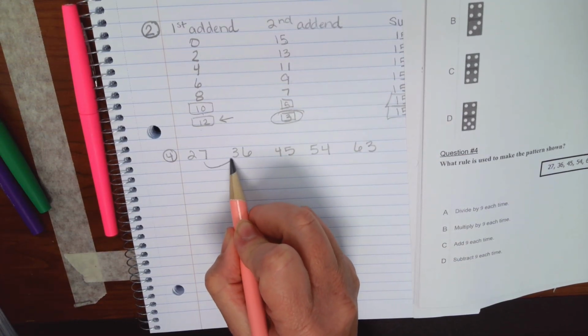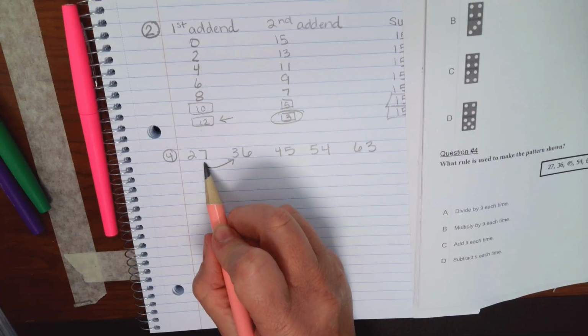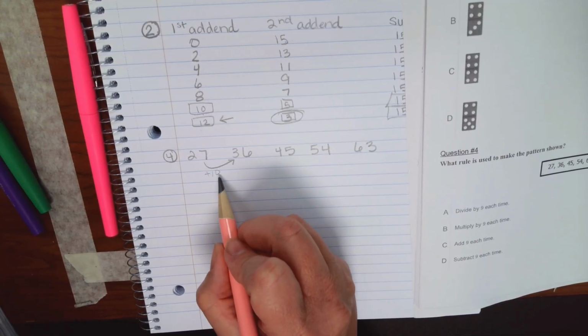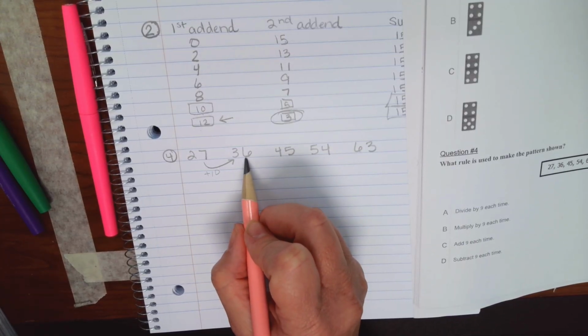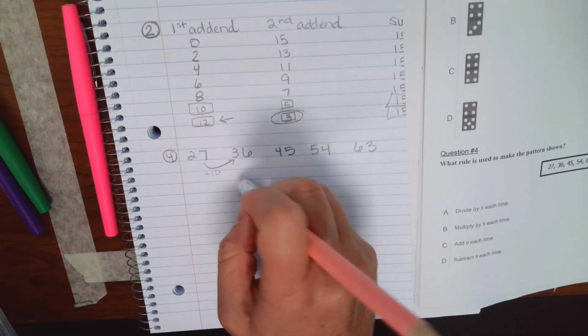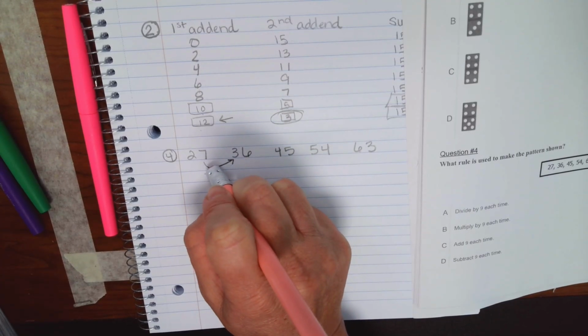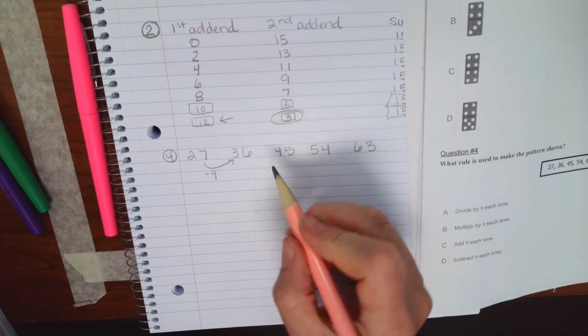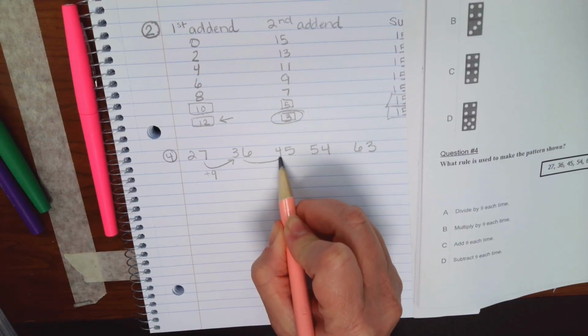Now let's think. How did I get from this number to this number? Well, I can't add a 10, because if I add a 10, then that's going to be 37, and it's 36. So it's 1 shy, so that means I would have added 9 to that. Let's see if the next one's the same.